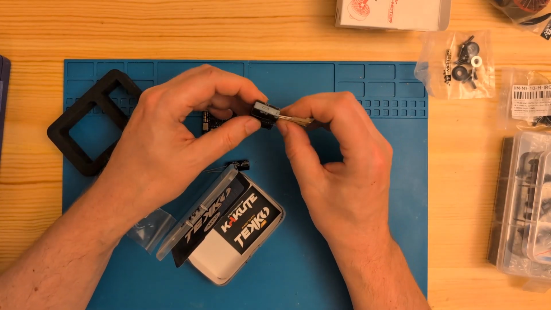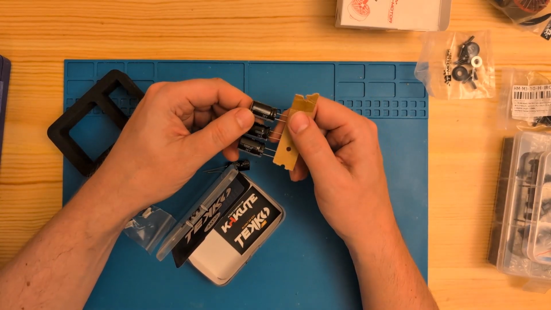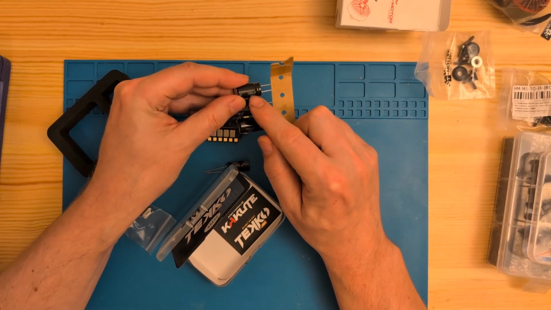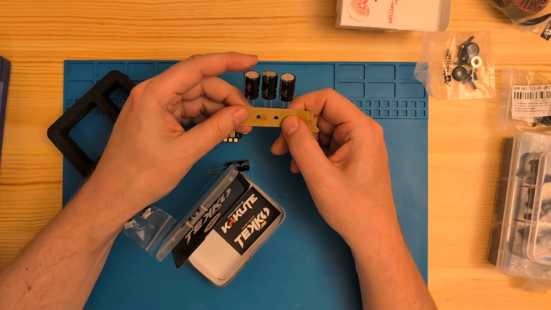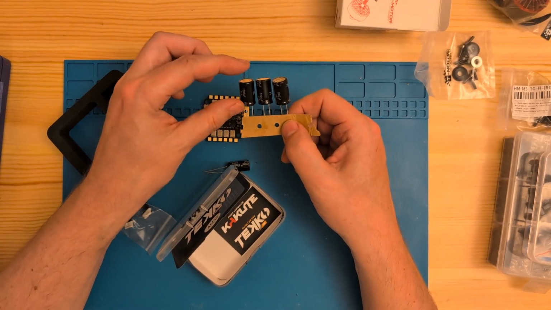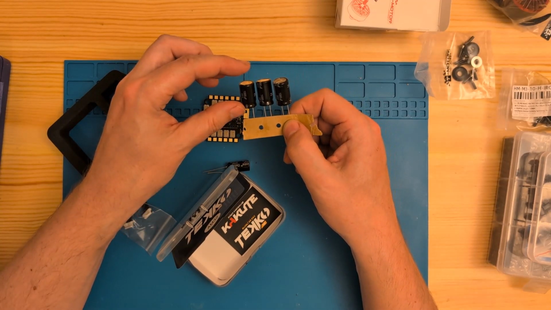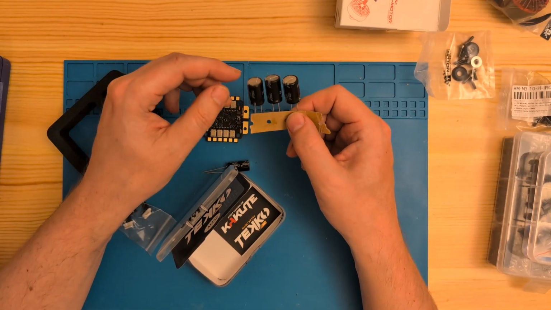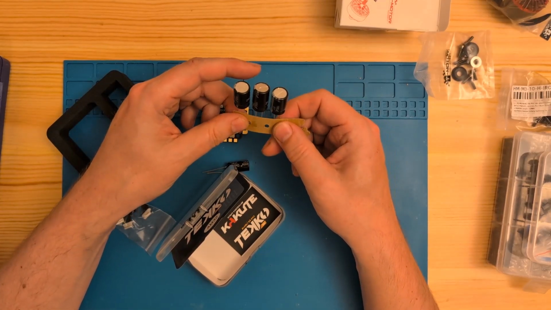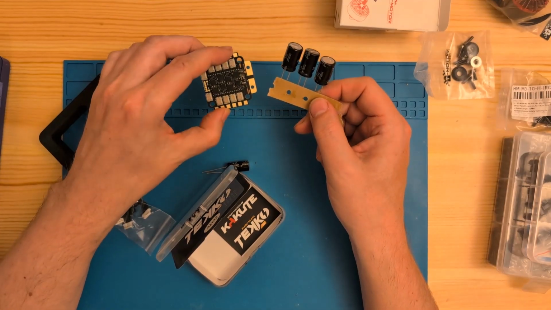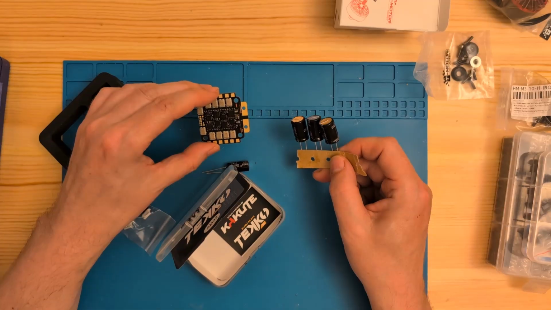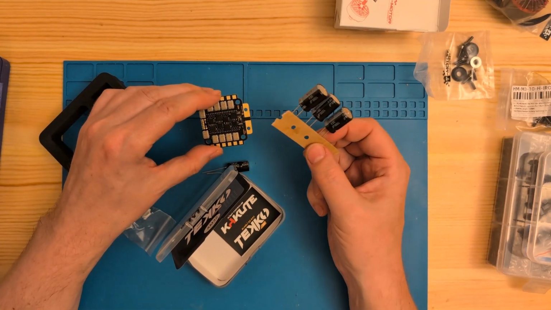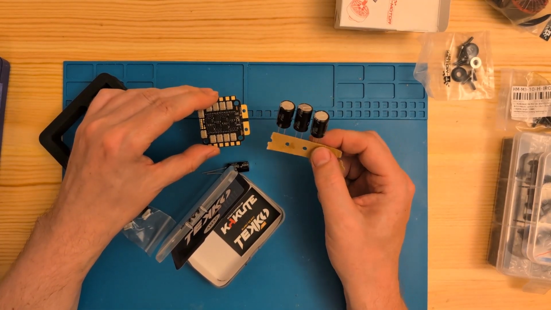So a Panasonic one with the same parameters, 35 volts and 1000 microfarads. It's something that you need to buy on Amazon. Usually they are a little bit bigger in order to make sure that you have stable power to your motors, and one capacitor per drone is good enough, at least for a 10-inch drone.